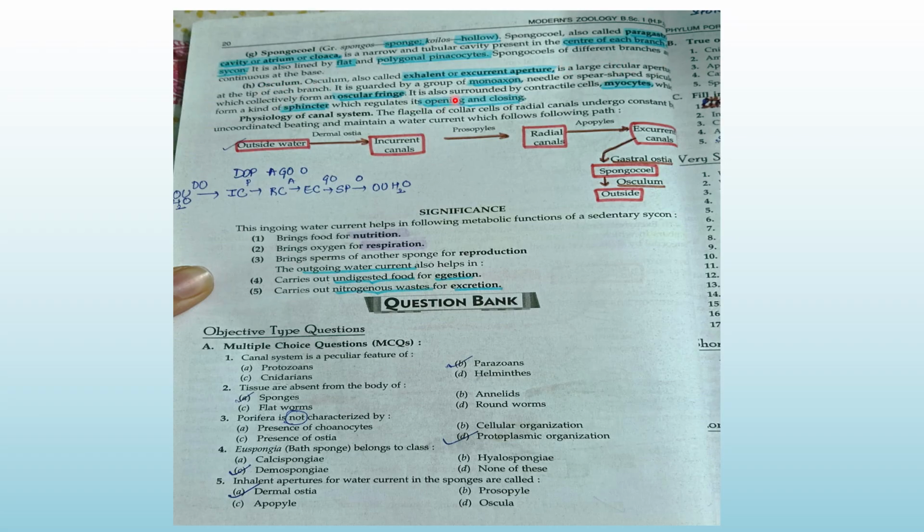Osculum. Osculum is also called the exhalent or excurrent aperture. It is a large circular aperture at the tip of each branch. It is guarded by a group of monoaxon, needle-shaped spicules, which collectively form an oscular fringe. What is an oscular fringe now? Fringe means a small gap, okay, a fringe gap formed by spicules. It is also surrounded by contractile cells called myocytes, which form a kind of sphincter that regulates its opening and closing.